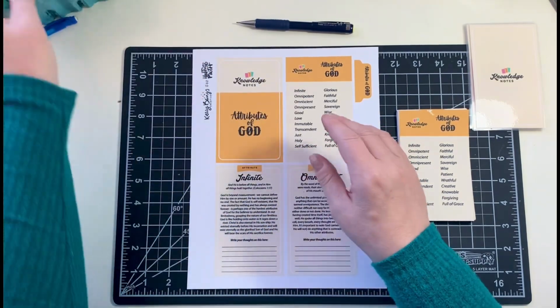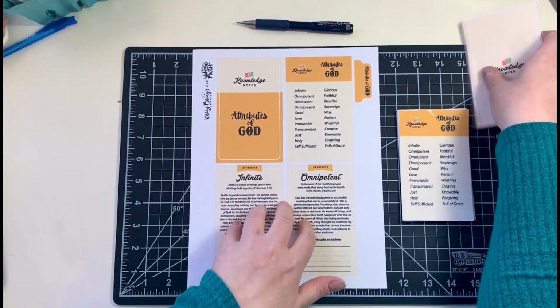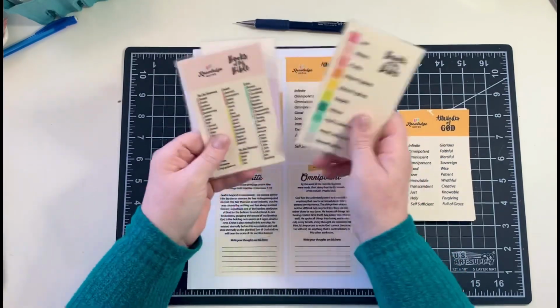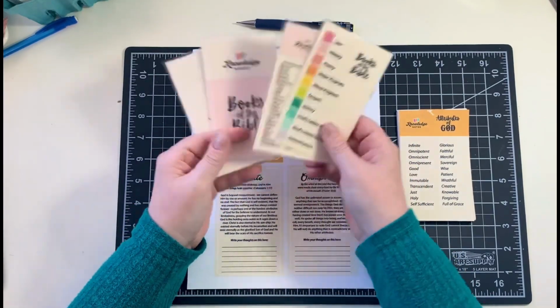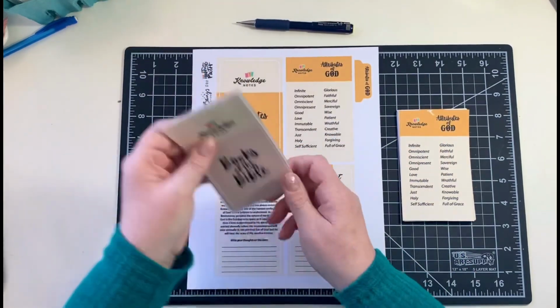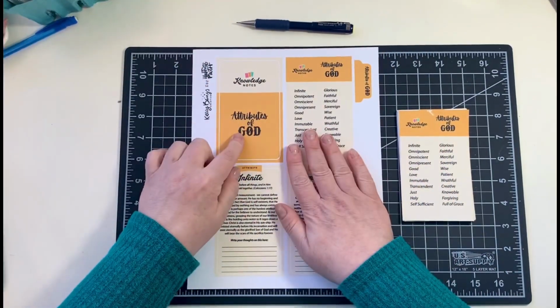Now today we're going to jump into attributes of God. Here's another thing: I laminated some of the other ones. If I ever want to refer to something, I have these on my desk. So that's a little idea. Okay, let's jump into attributes of God.